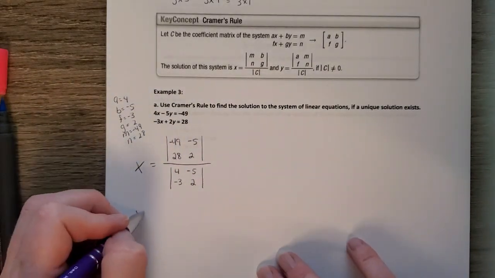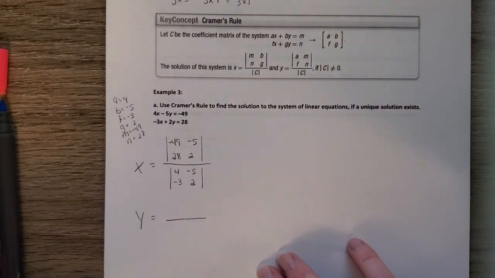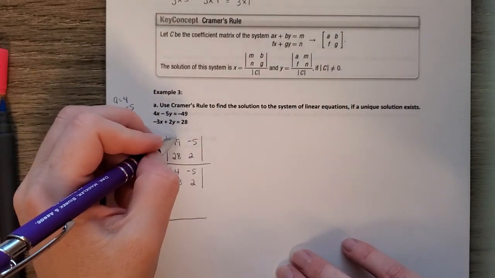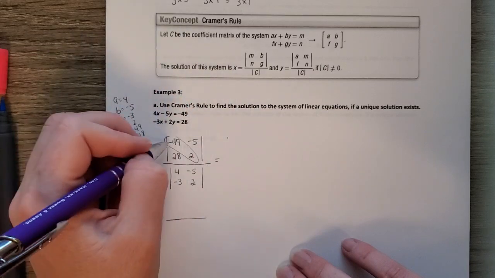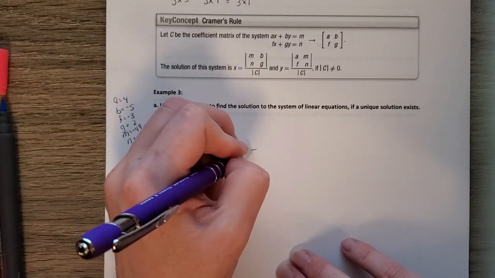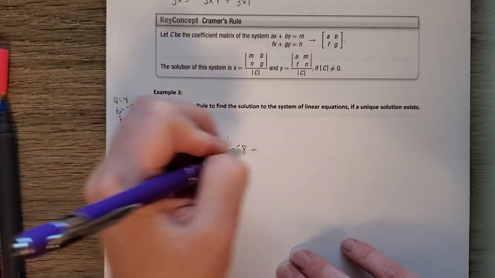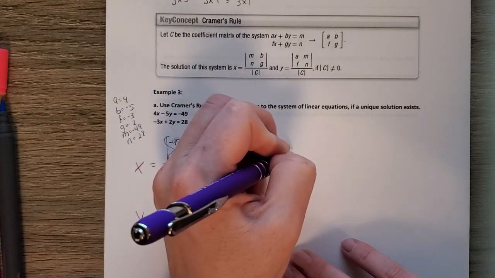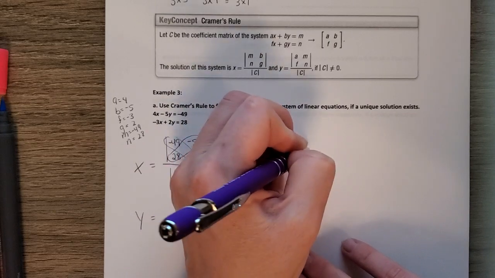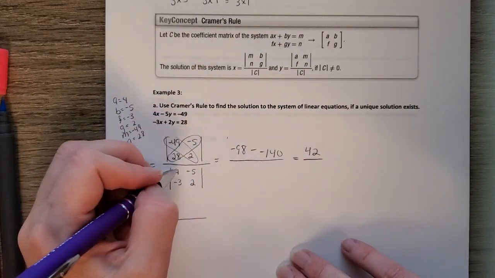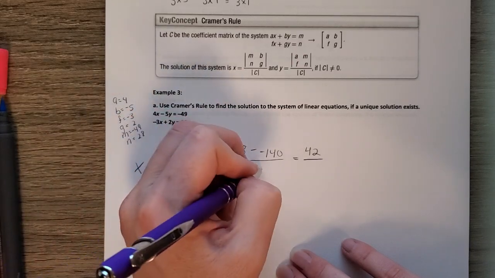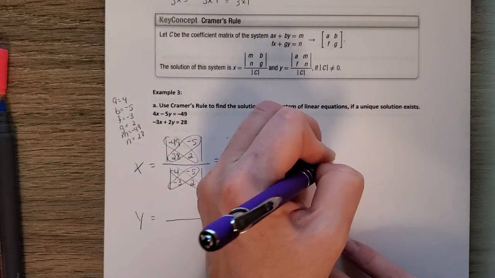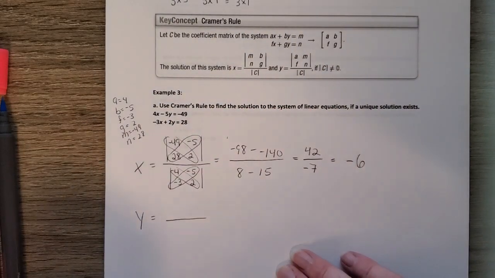And when we do the y, the denominator is going to be the same. So we use that bottom on both. So now we solve this. Okay, if you remember how to solve the matrix, you cross multiply. We're solving a determinant of 2 by 2. And we do that, we get -98 minus, and we multiply this way, is -140. If you simplify the numerator, it's going to give you 42. The denominator, same thing. 4 times 2 is 8, minus -3 times -5 is +15. So we get -7, which gives us -6.